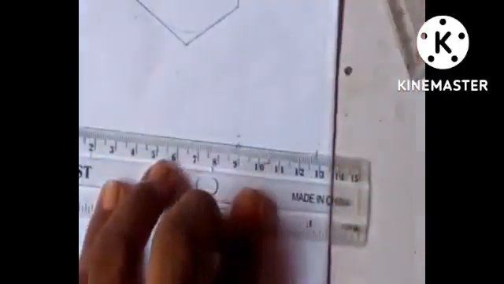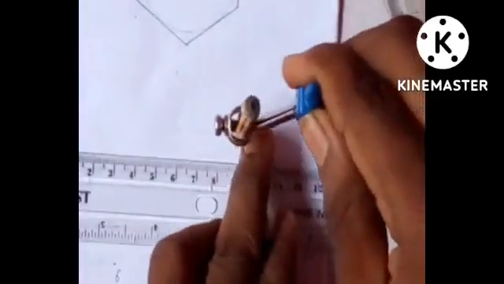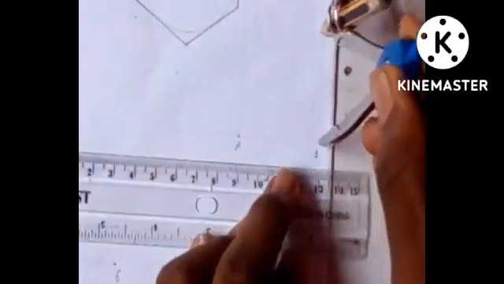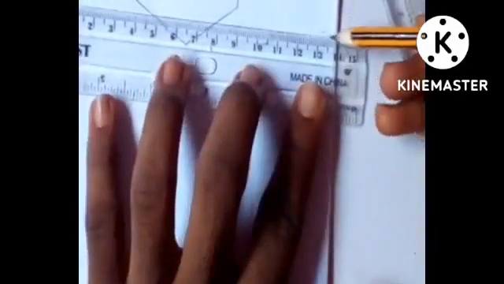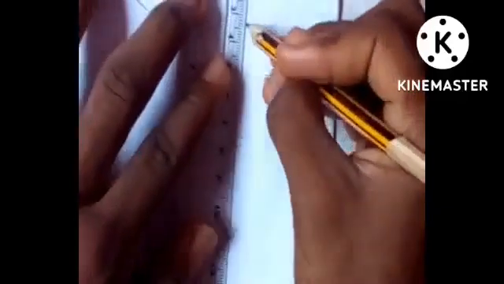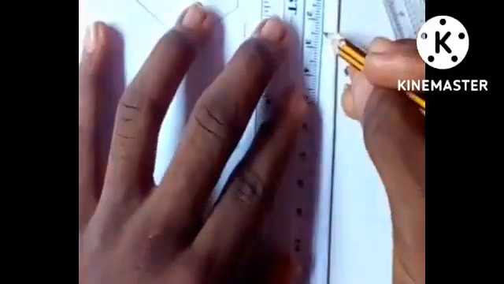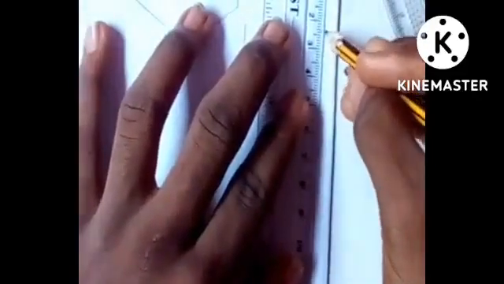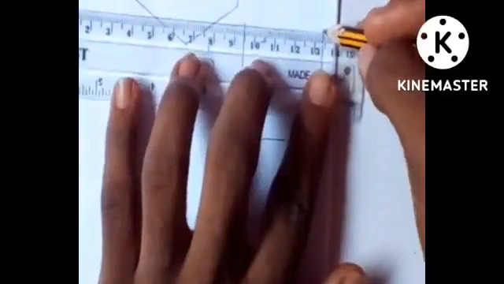Then you are going to transfer the measurement of the side of that square, which is 4, to those perpendiculars, and then you join the tops of those perpendiculars. So that gives us a square. Now I'll thicken it to get the actual square. So thicken, then thicken, and then thicken.